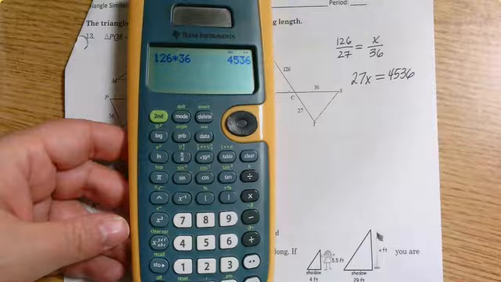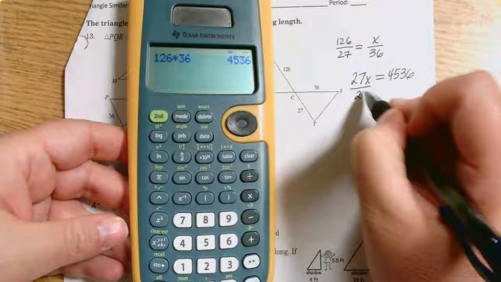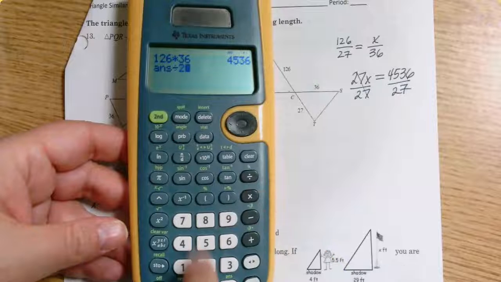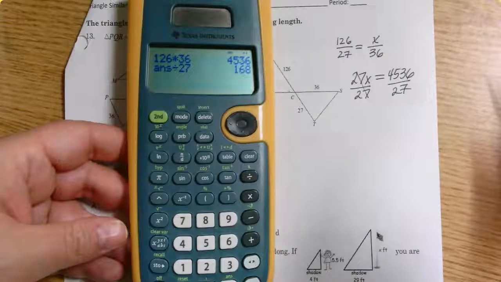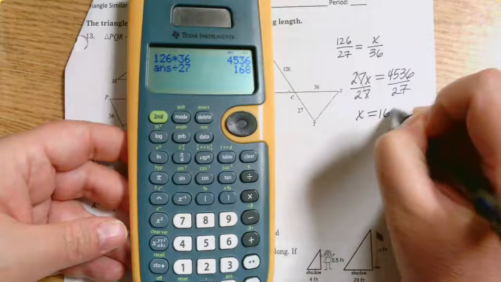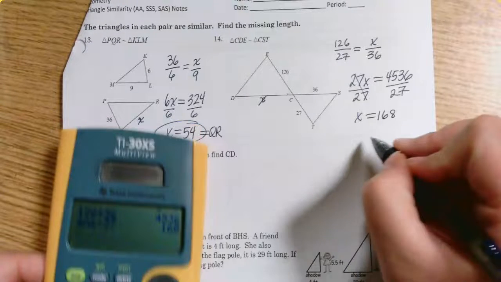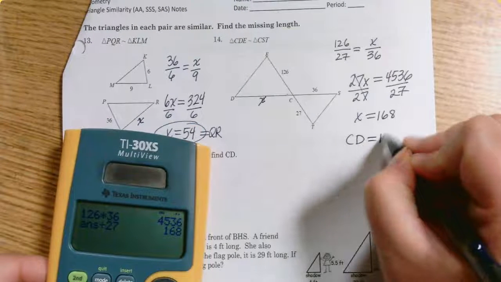Okay? And then to get X alone, I'm going to divide both sides by 27. So I left it in the calculator, and I'm ready to just divide by 27. And I get X is 168. And in this case, I'll remember that it's not really X, it's CD. Find the missing length, and that's CD.